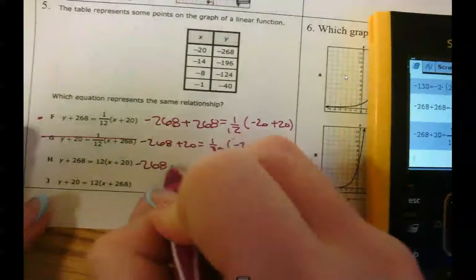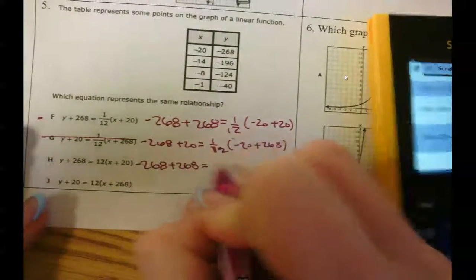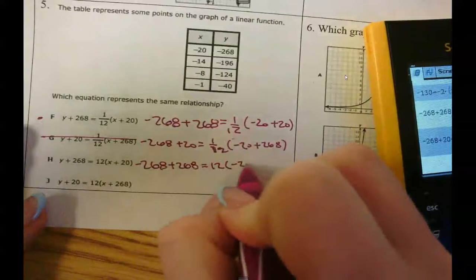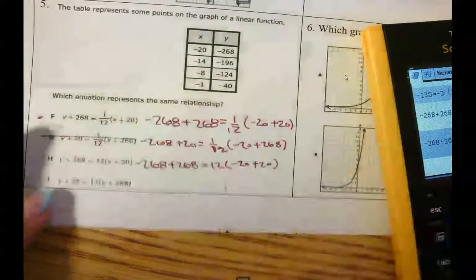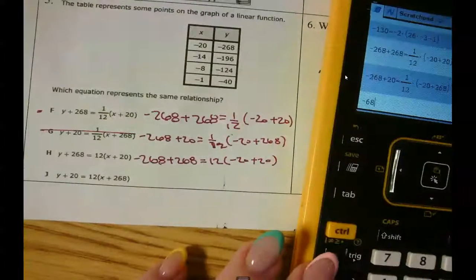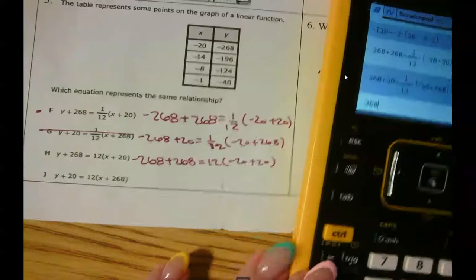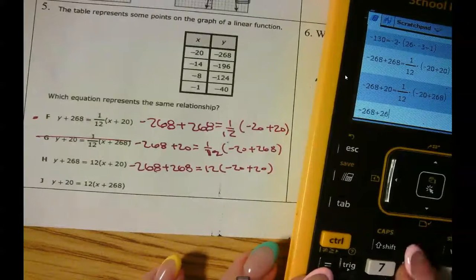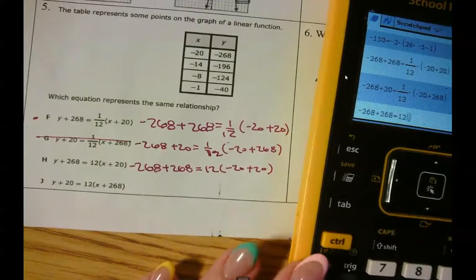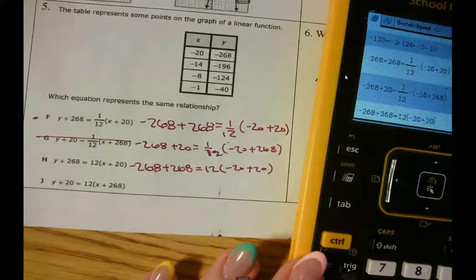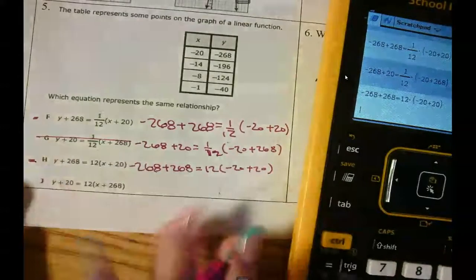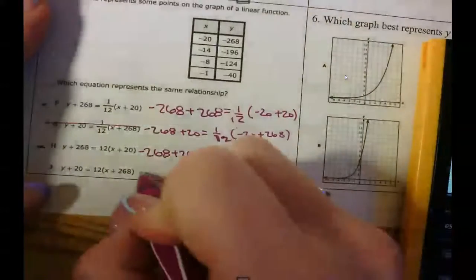Negative 268 plus 268 equals 12 times negative 20 plus 20. That one says true, so that one's one of our options as well.